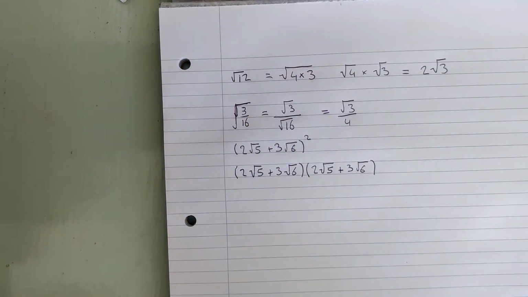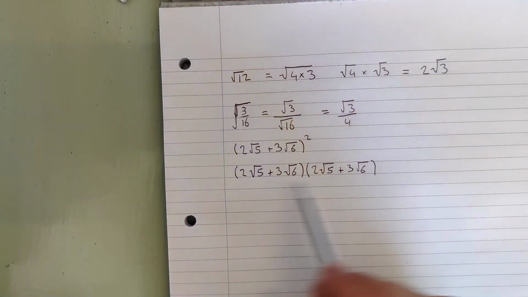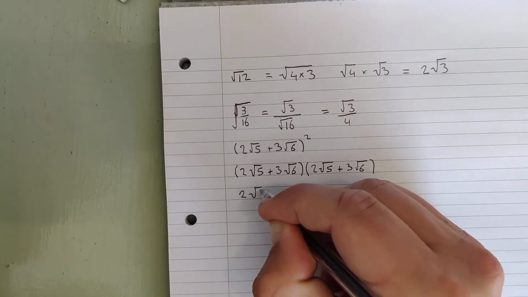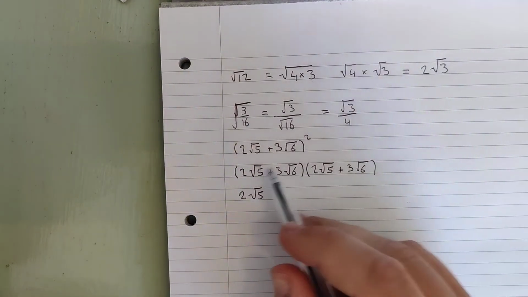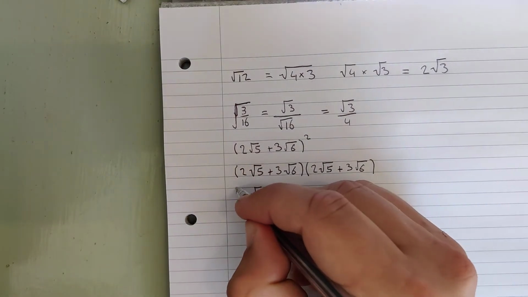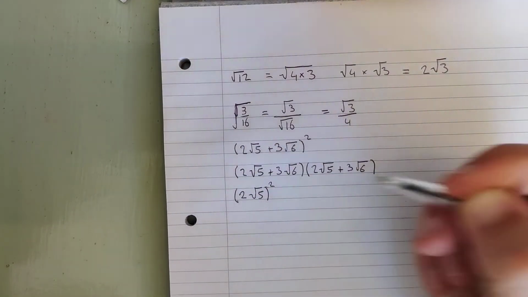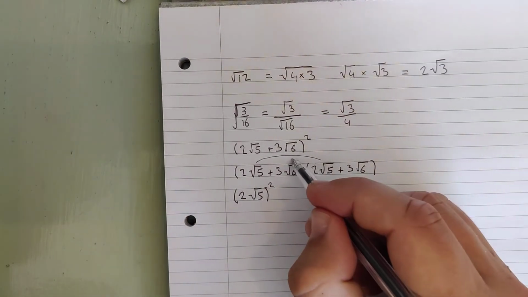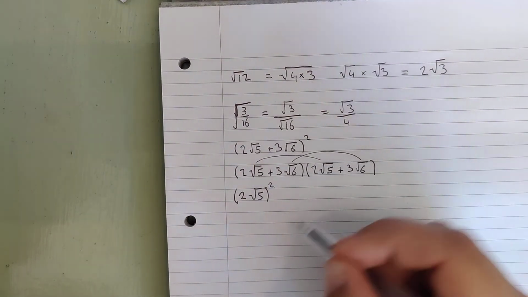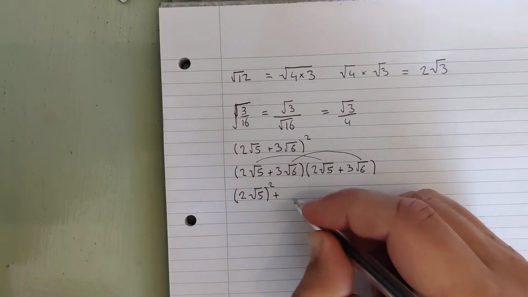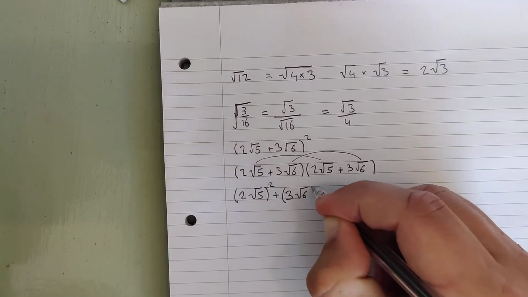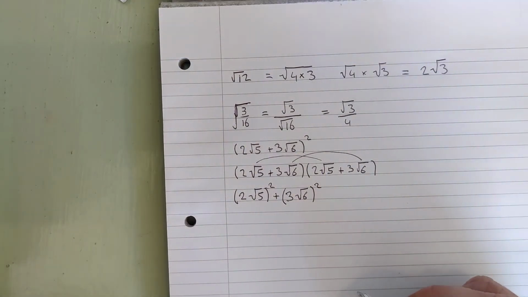So these two things are exactly the same, just multiplying them together. And then you just want to break it down into chunks. So I'm going to do the 2 root 5 times 2 root 5. That's the same as just saying it's squared. So that's that times that. And then I'm going to do this times this. So you plus 3 root 6 squared again.